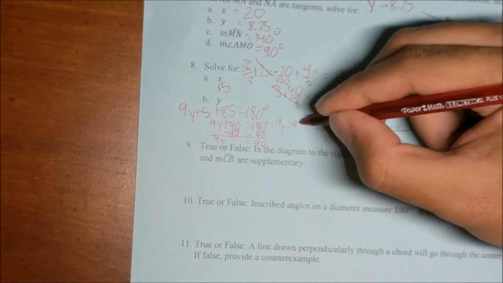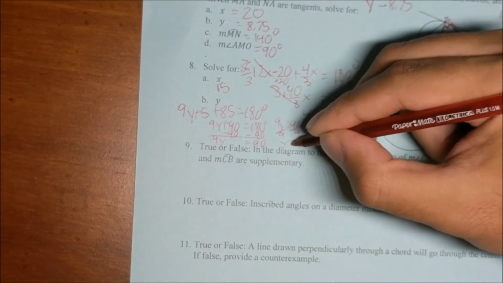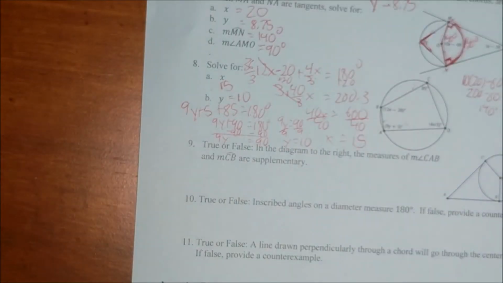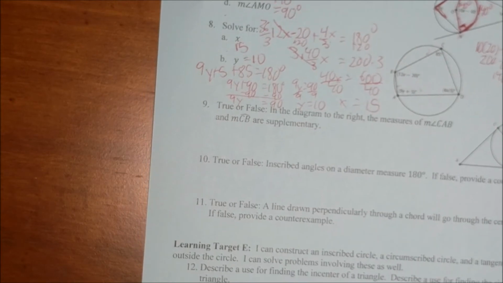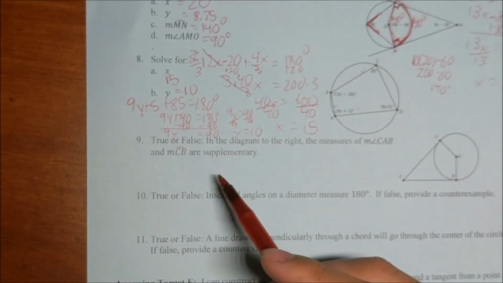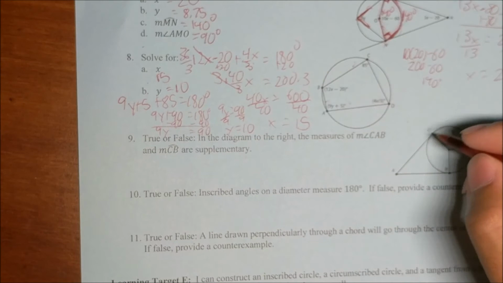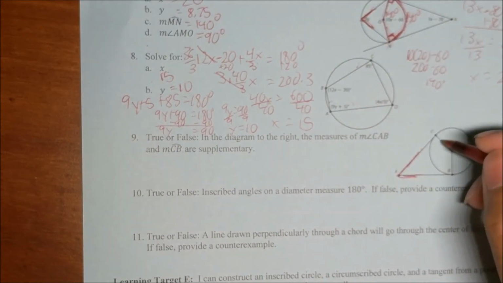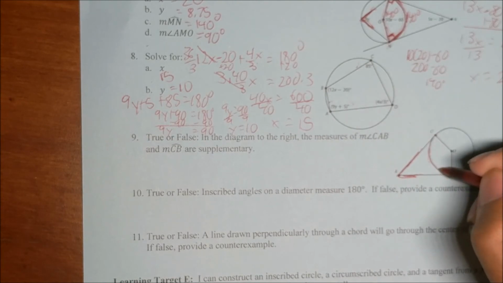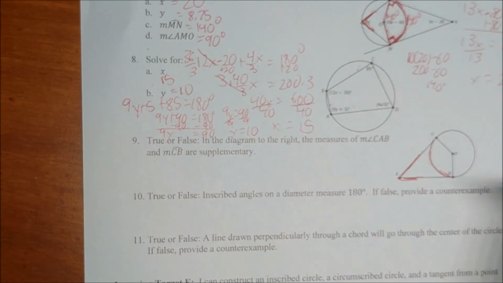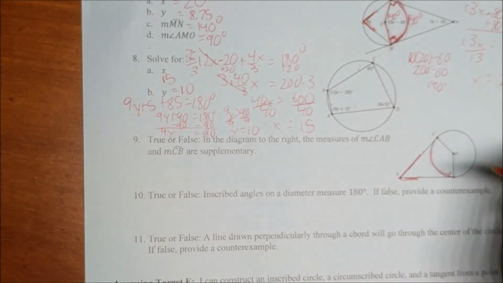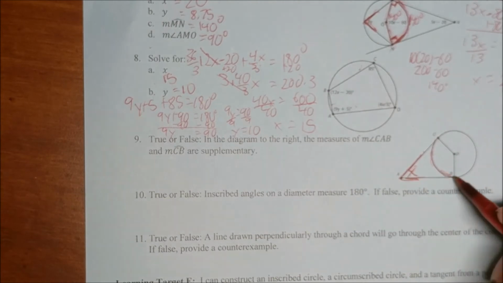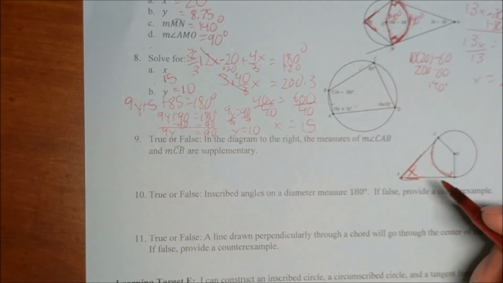Okay, so if 9y equals 90, that means that y equals 10. Okay, true or false, the measures of angle CAB and measure of arc CB are supplementary. Well, let's call measure of angle CAB x because we don't know what it is.